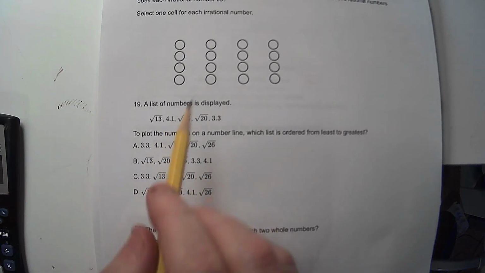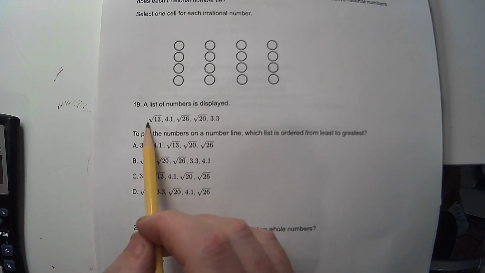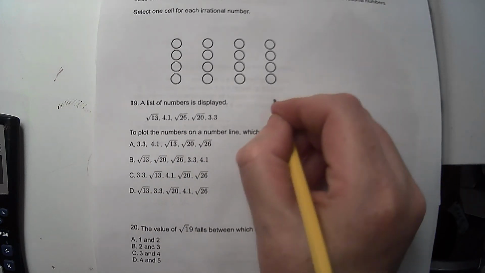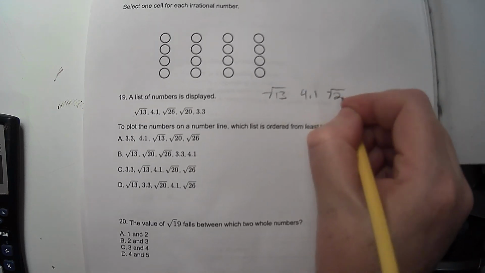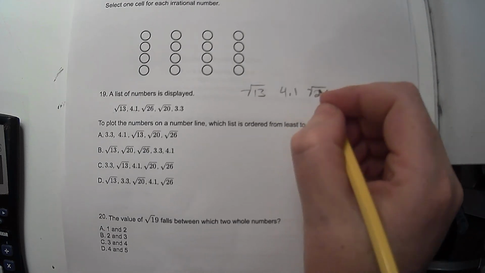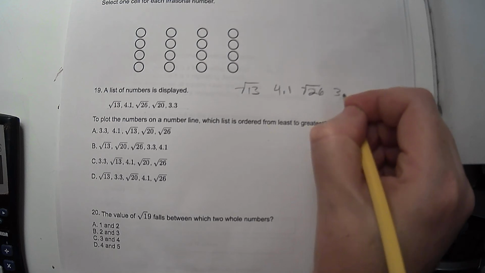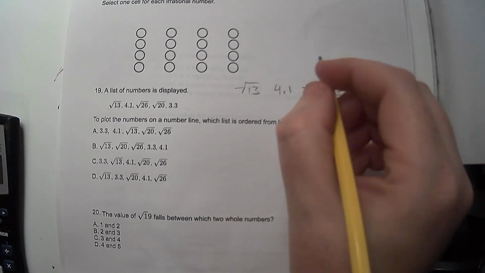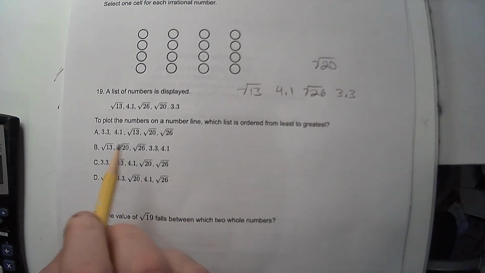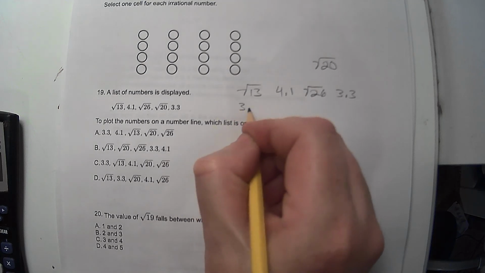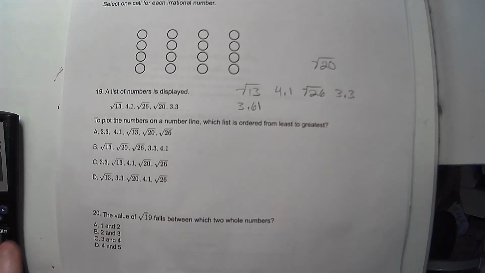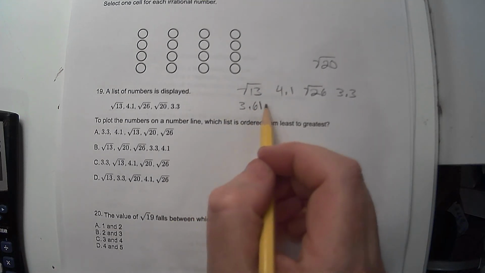So if you were working this out on paper and this was on the computer, I would say write all 3 of these down. In fact, I'll do it with you. We got square root of 13, 4.1, square root of 26. Let me make sure I'm staying in the frame. And we've got 3.3, oh, and square root of 20. Missed that one. So now we're going to go back and convert all these to decimals. So my calculator, second x squared 13, 3.61. We'll round it up. I think it's 3.60, but the 5 pushes it up to 1.